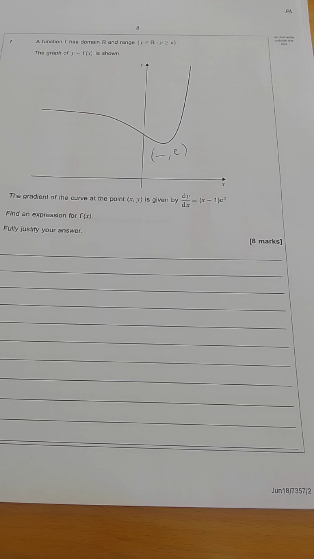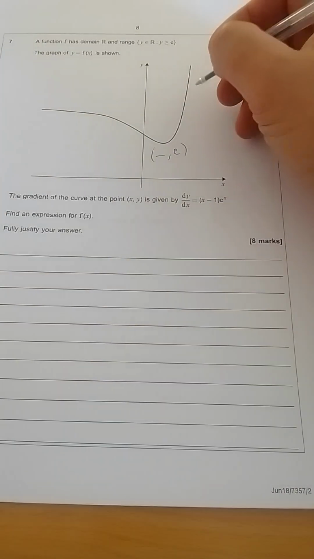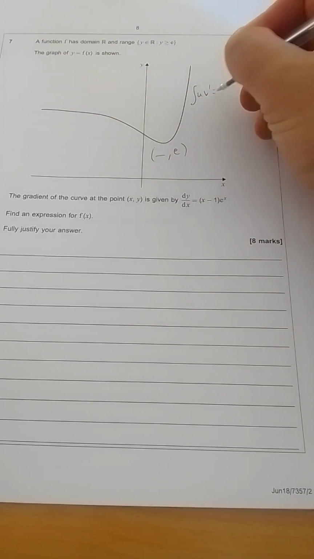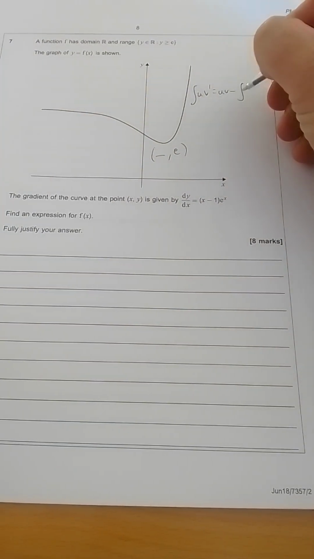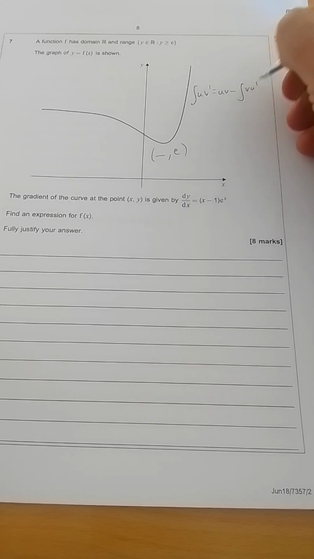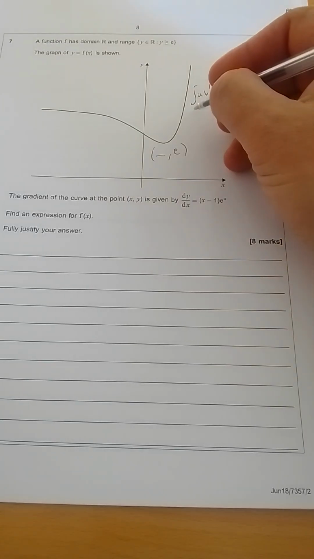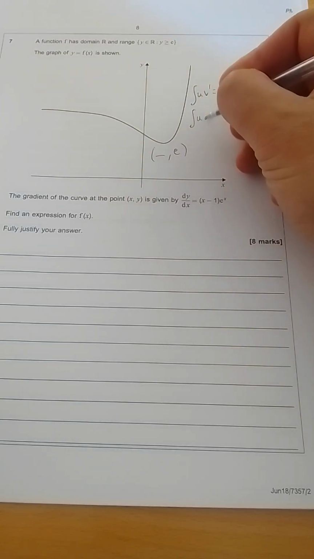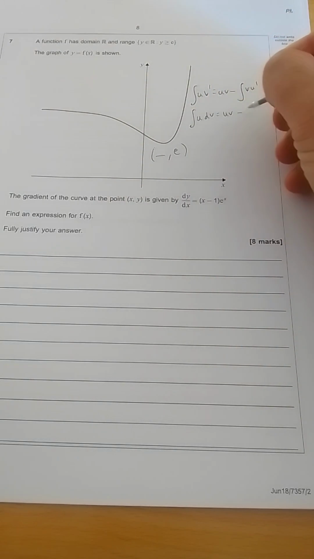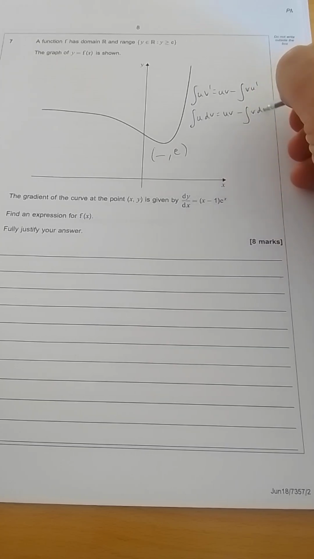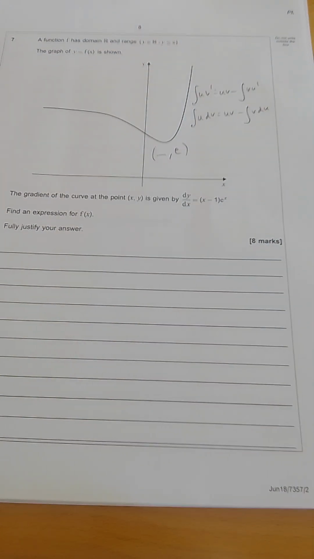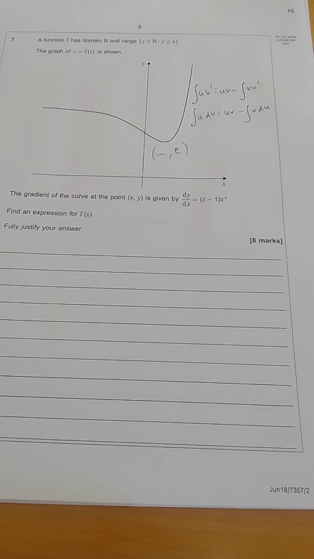And I'll just write on the side here the integration by parts formula. The integral of u v dash is uv minus the integral of v u dash. Some people prefer to use dv and du, so you could also write this as the integral of u dv is uv minus the integral of v du. I'll use the first one in my calculation here.